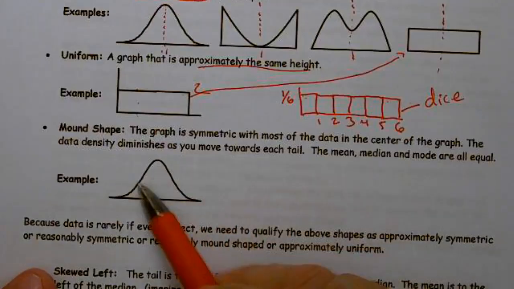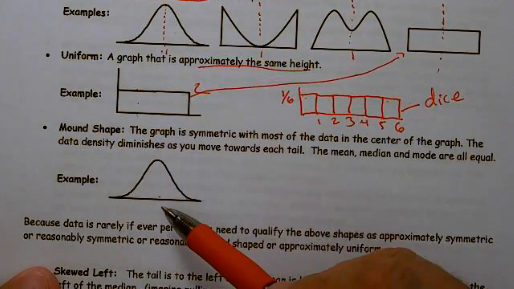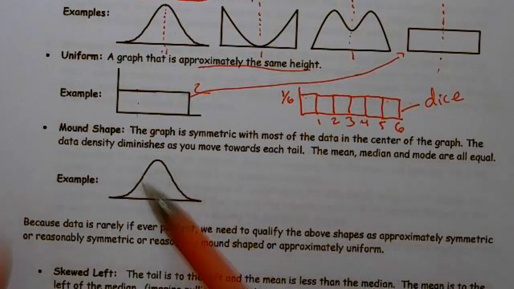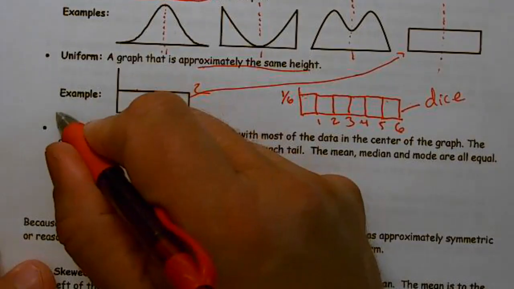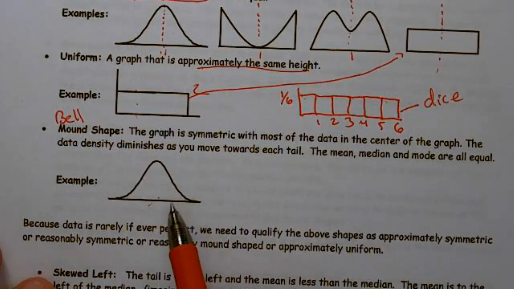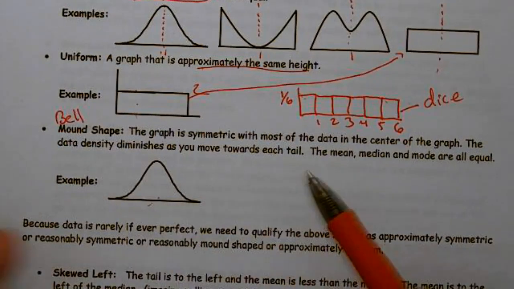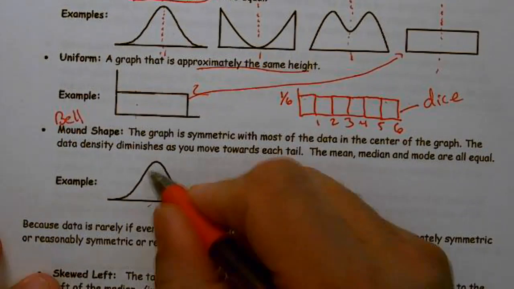Here we have the same one as we had before. So this is obviously symmetric. Students are often tempted to say that this is mound shaped, I mean, to say that it's normal. Normal curves are mound shaped, but we don't know if this is a normal curve, so don't call it normal. We're either going to call it mound shaped, or if you prefer, you may call it bell shaped, because there are a lot of curves shaped like this that are not normal. Don't say approximately normal, just say it's mound shaped or bell shaped.